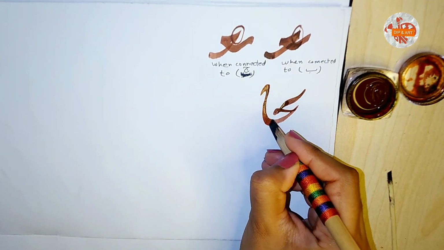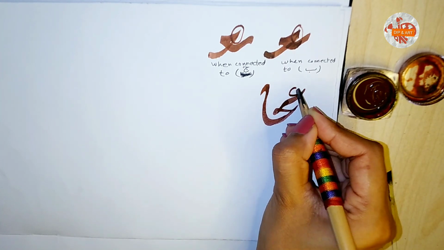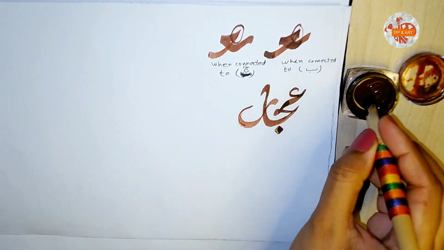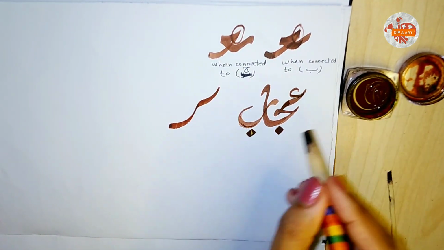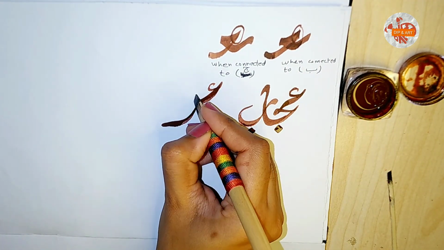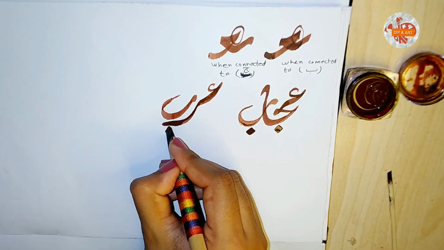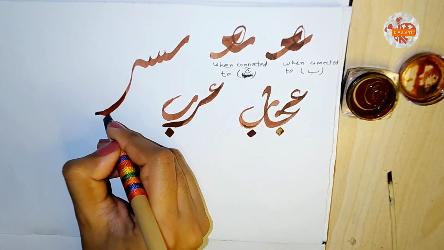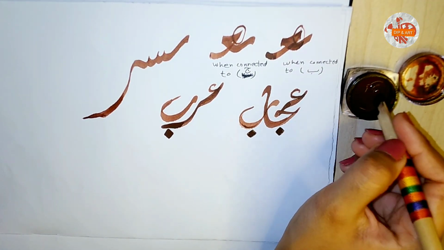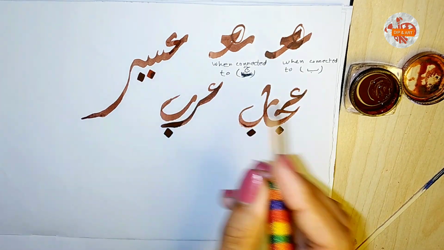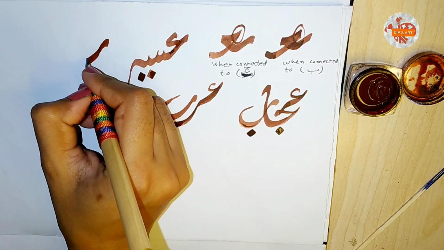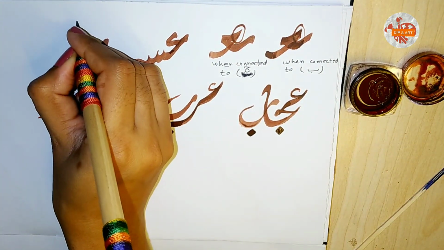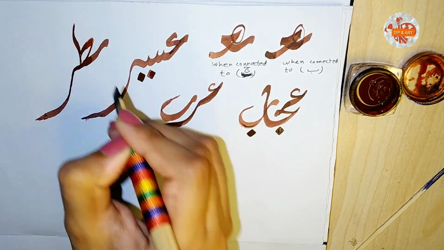Let me write some examples. First one is ayn, jim, and alif, and at the end ba. Focus on the examples and also do practice a lot. This word I'm writing here is asir, which is ayn, sin, ya, and ra. Let me write itr, which is ayn, twa, and ra.